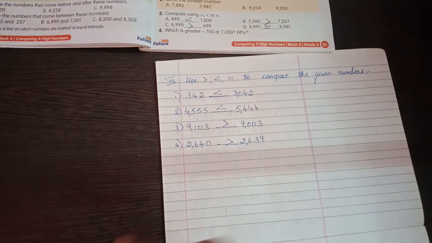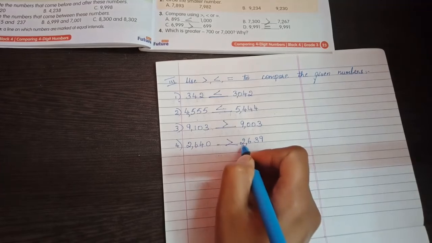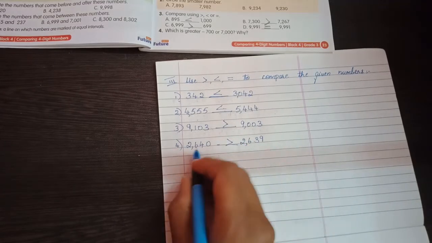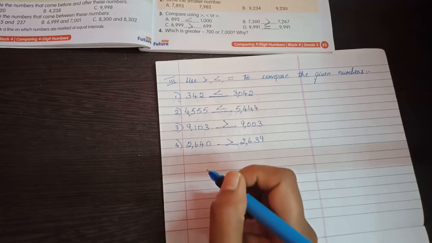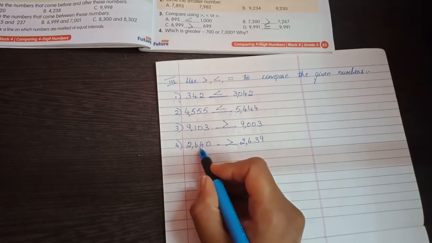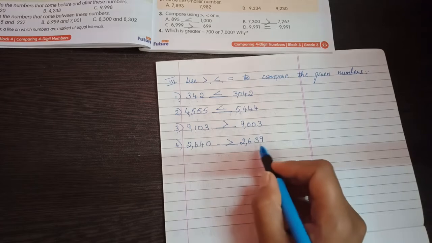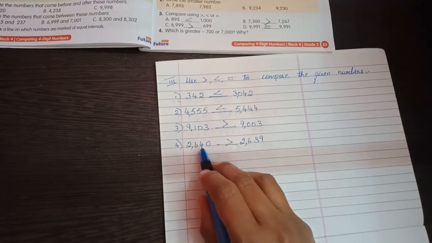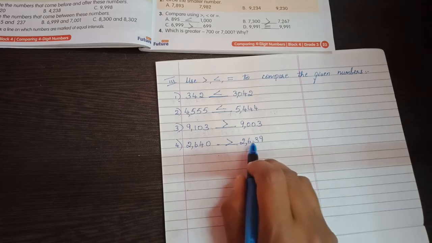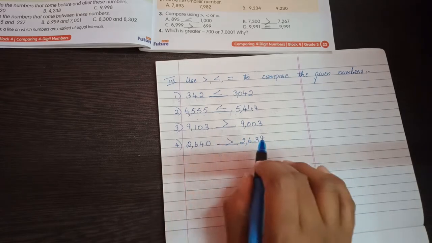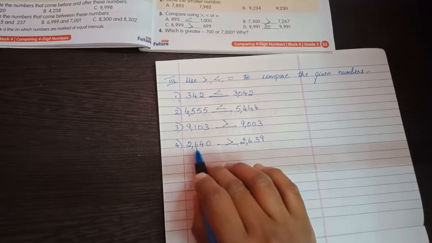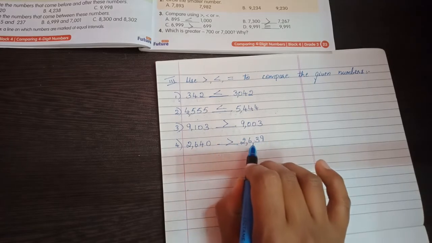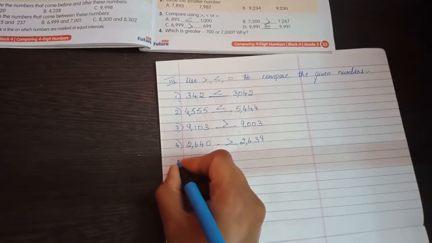Okay, so here 2 and 2 in the thousands place are the same. 6 and 6 in the hundreds place are the same. And in the tens place here it is 4 and here it is 3. That means you have to tell whether 4 is greater than 3. In the tens place you are comparing the digits. Yes, 4 is greater than 3. So this number is greater than the other number. So next, the fifth one.